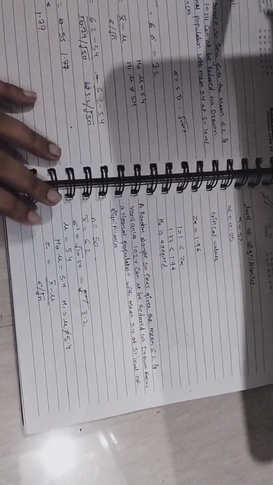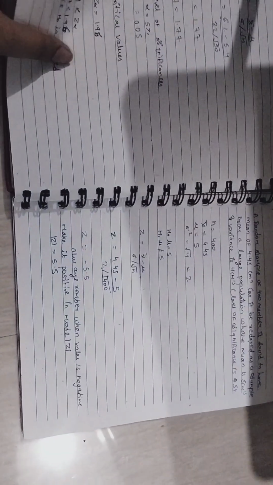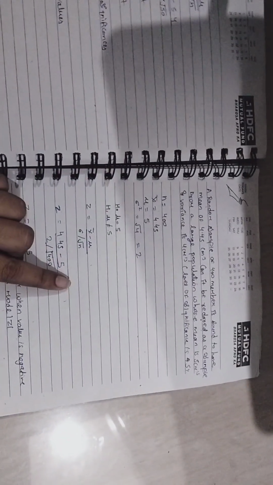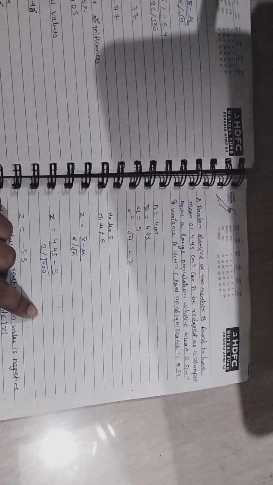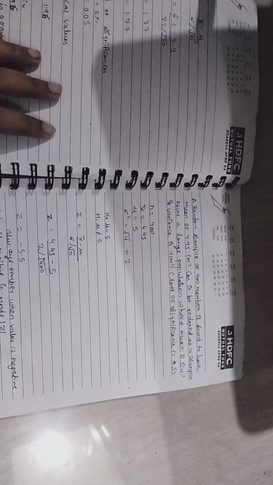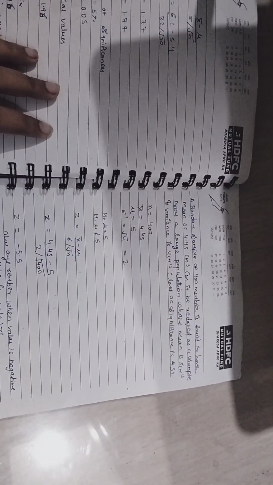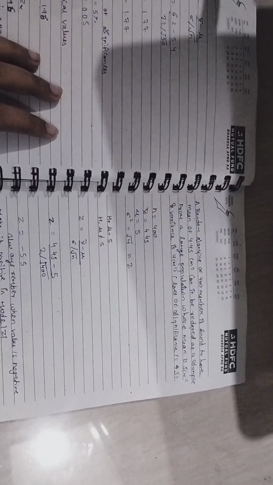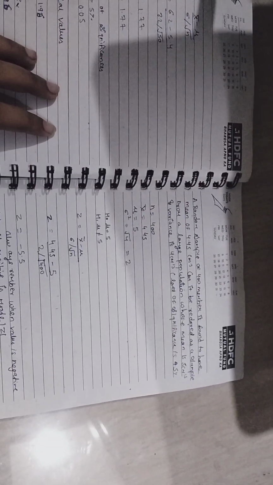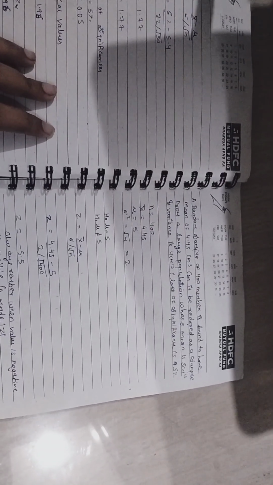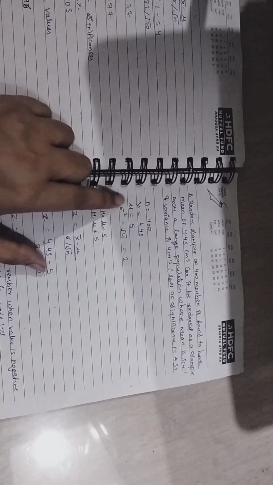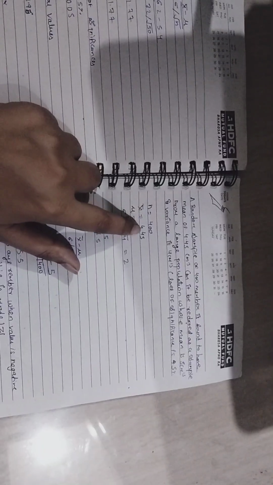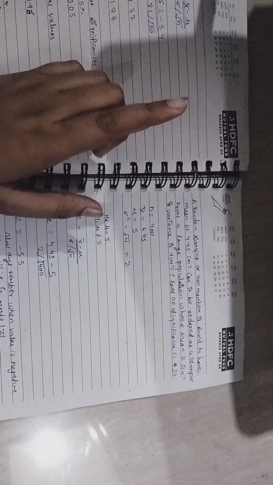Let's see another example of this. A random sample of 400 members is found to have a mean of 4.45 centimeters. Can it be regarded as a sample from a large population whose mean is 5 centimeters and variance is 4 centimeters? Level of significance is 5%. So here they have mentioned n is equal to 400 and x bar equal to 4.44.